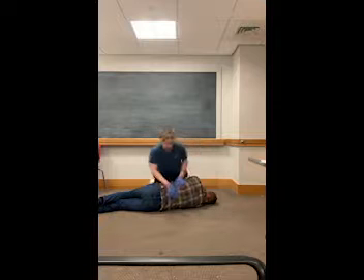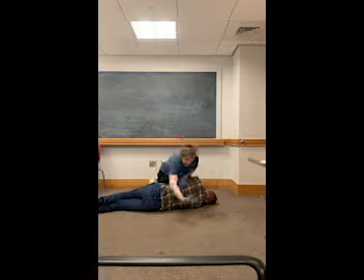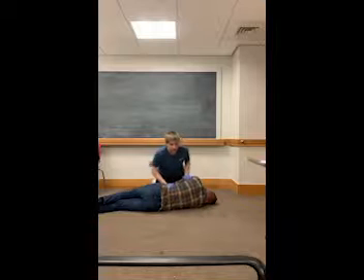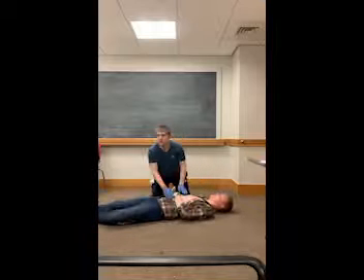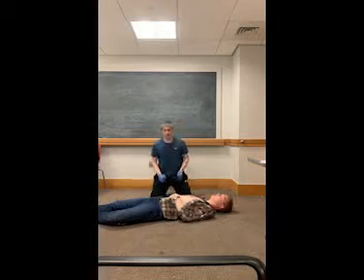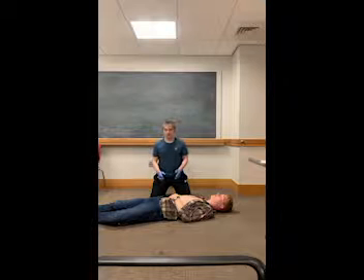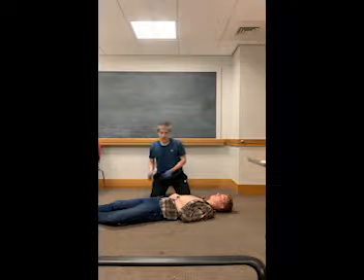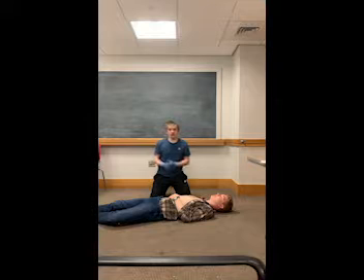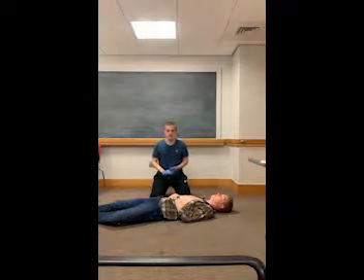Seems unremarkable. We're going to slide the longboard in here. We're going to roll him onto the longboard. And from here, we're going to transfer him onto the stretcher, still on the longboard, and he's going to go into the ambulance and transport to the hospital. And from there, we're going to start the second assessment.